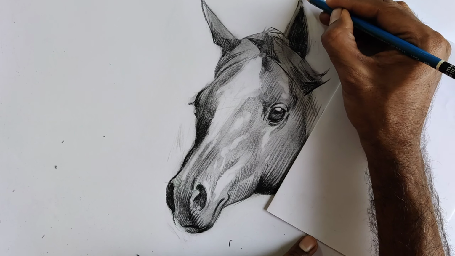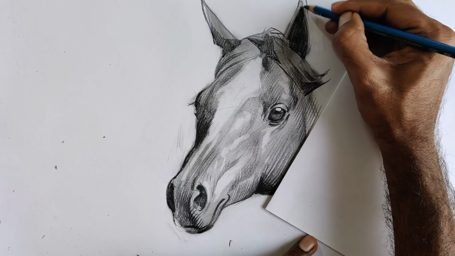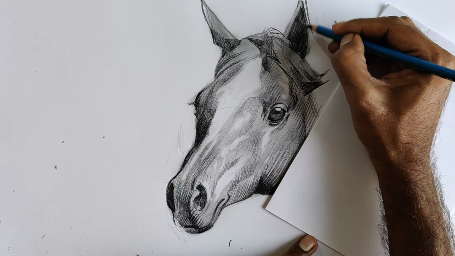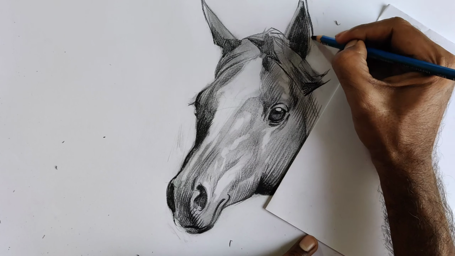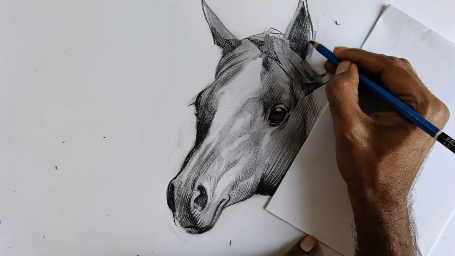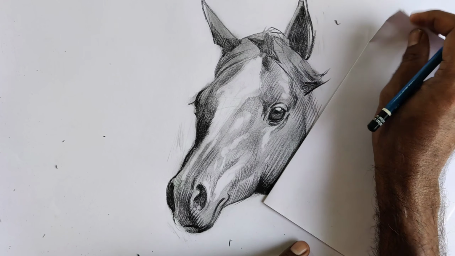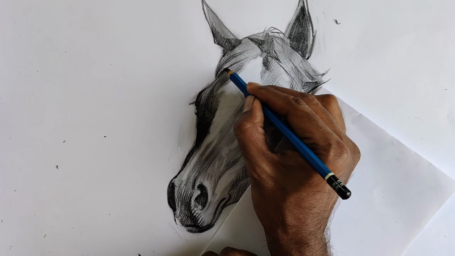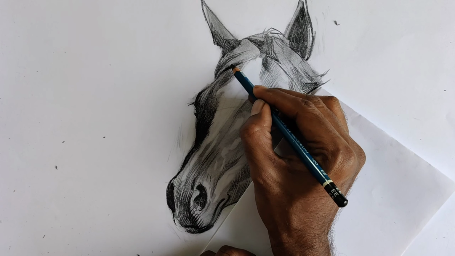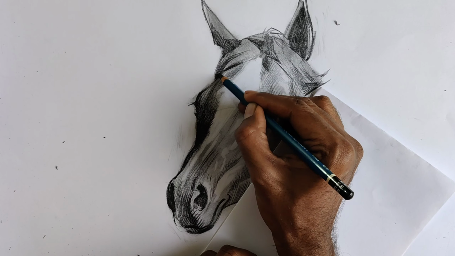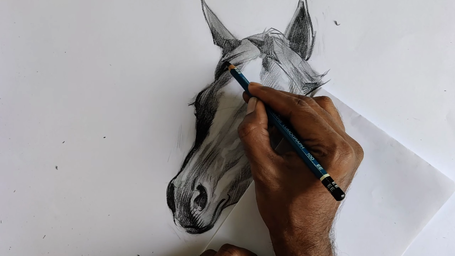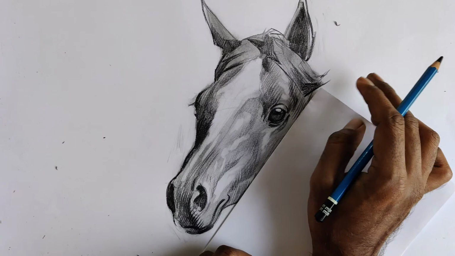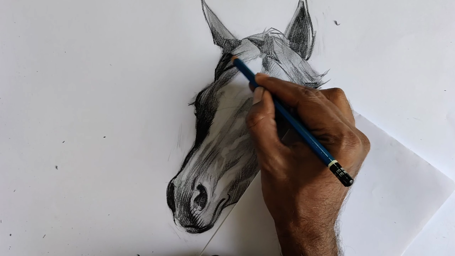I hope this will be helpful for you to understand that it is not just copying an image, but try to understand the shape and the structure inside, and then you go into the detailing and the shading later, once you draw the overall structure properly, and then you start giving the shade and light at the end.